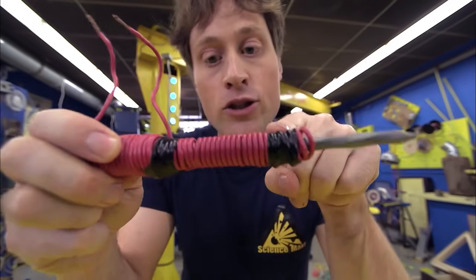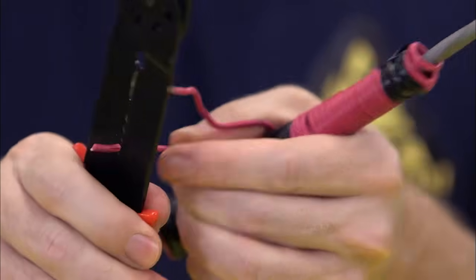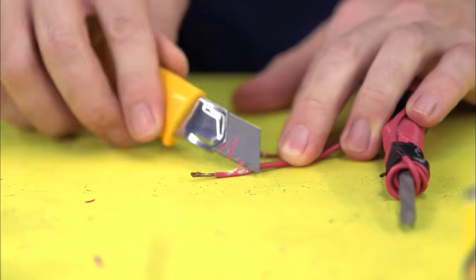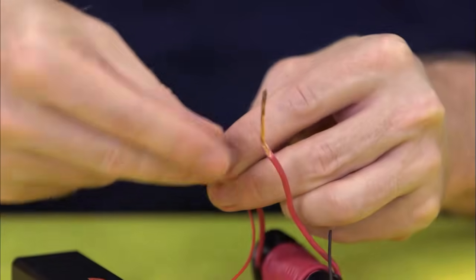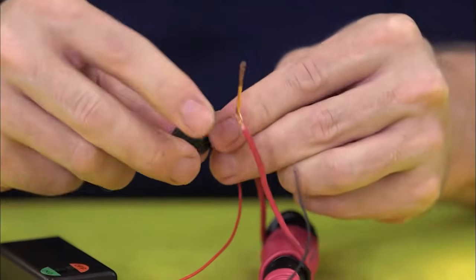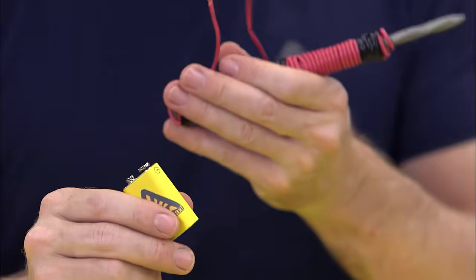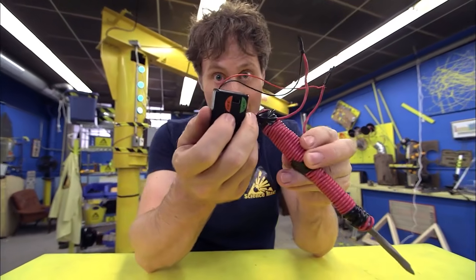Now, I've used some electrical tape here, here, and here to hold it all together. Using your wire strippers or a craft knife and the help of an adult, remove the plastic coating from the ends of the wires. Attach these wires to the wires from the on-off switch with electrical tape, or attach them directly to a battery if you don't have an on-off switch. And ta-da, you have an electromagnet with your on-off switch.